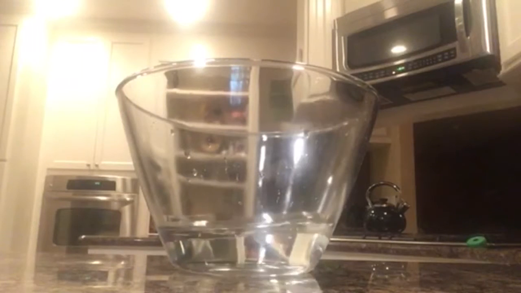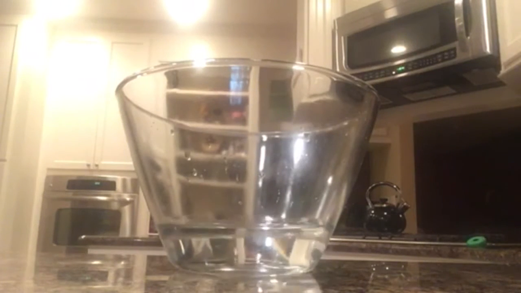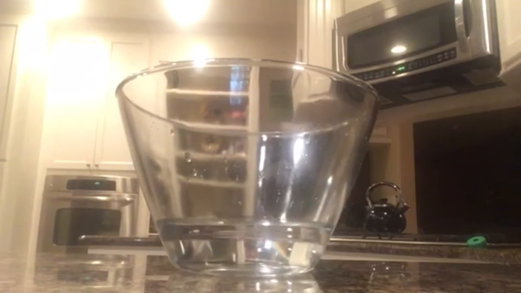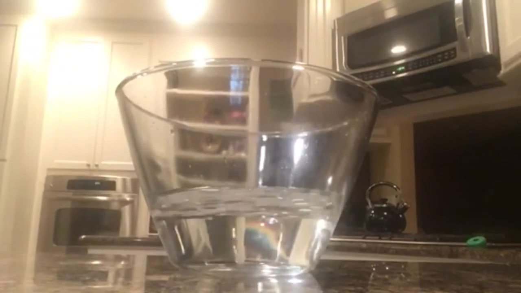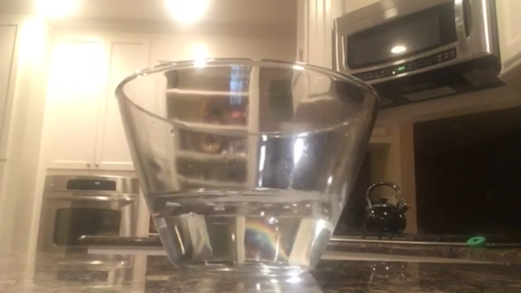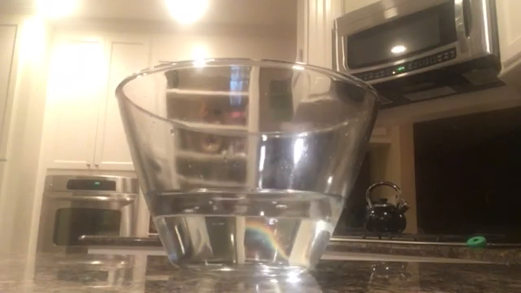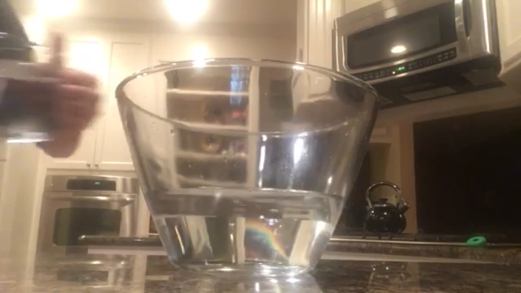That is 500 milliliters. That is 1,000 milliliters. And that is 1,500 milliliters.